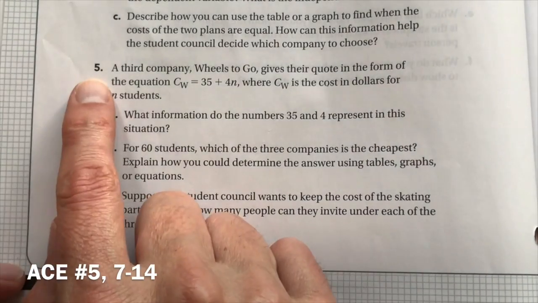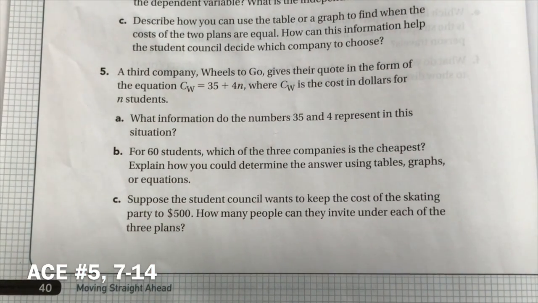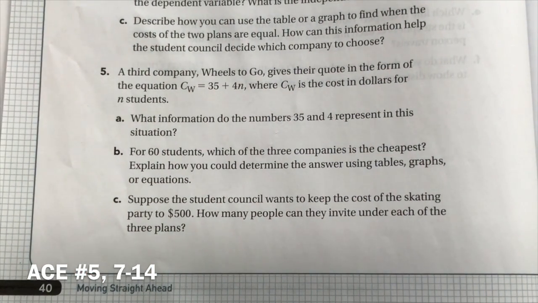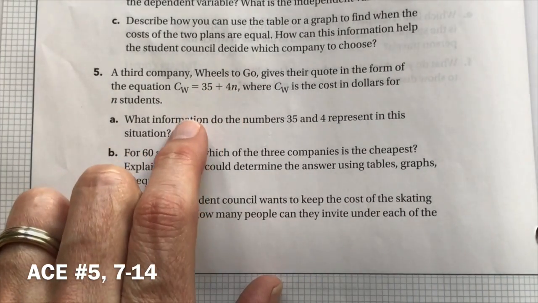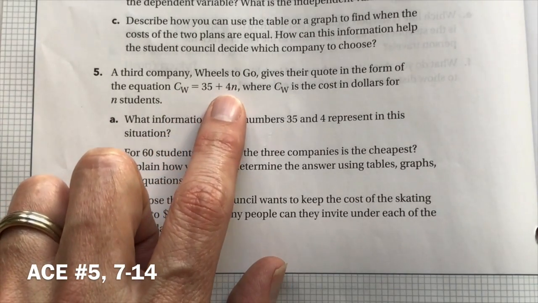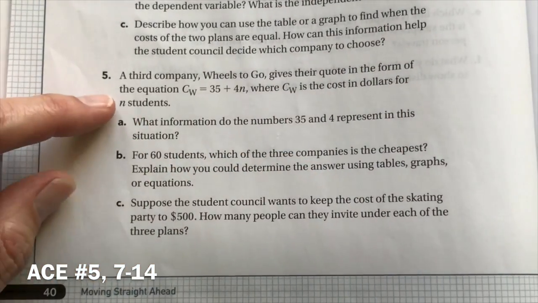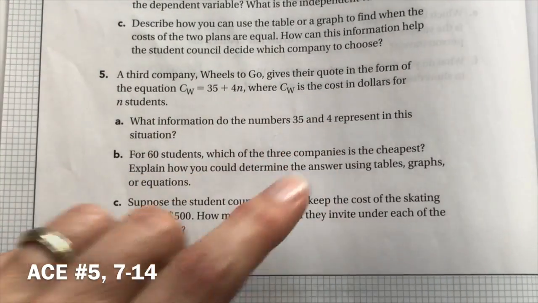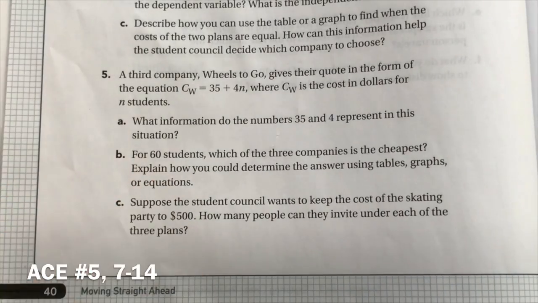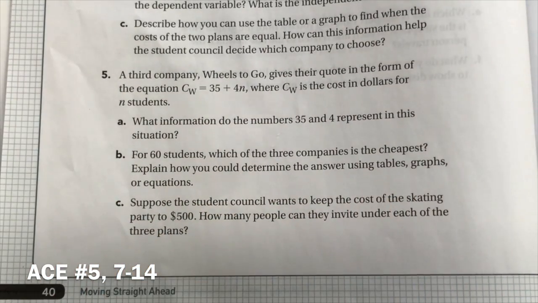Number 5. A third company, which is go back to our question from the roller skates company from before on number 4 there from yesterday's work. A third company, Wheels to Go, gives their quote, and then we have that cost from Wheels to Go is going to be 35 plus 4n, where the W is the cost in dollars for n students. So what information does the 35 and the 4 represent? For 60 students, which of the 3 companies is cheapest? So you need to go back to your work on number 4. How could you do that? By looking at tables, graphs, or equations.